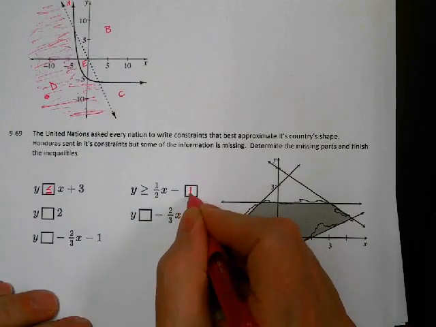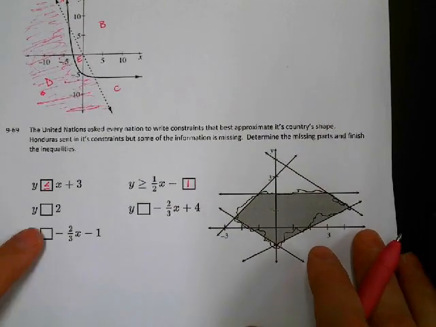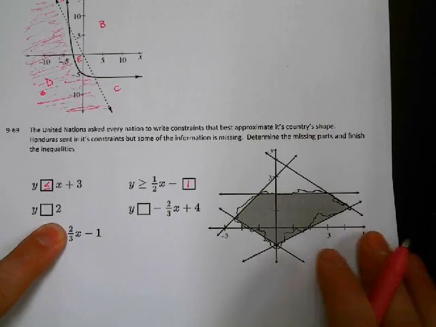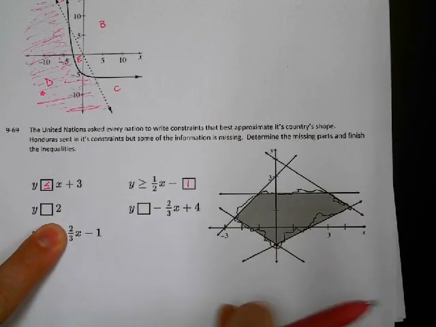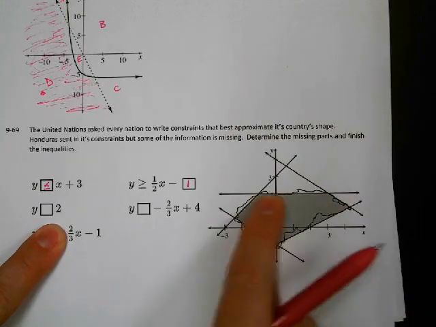Y blank 2. So that should be a horizontal line. Here's y equals 2 right here. But we're shading below that line. So that would be less than or equal to.